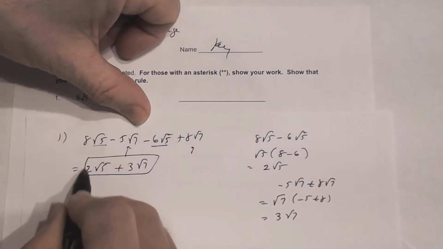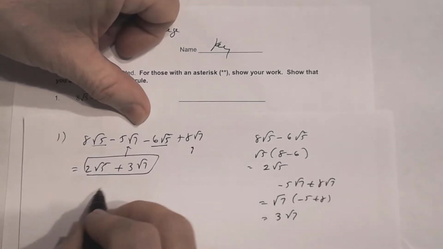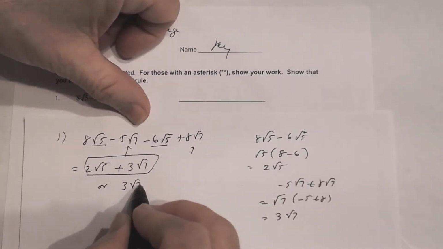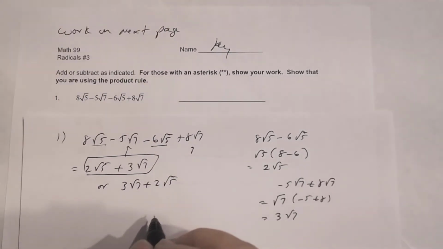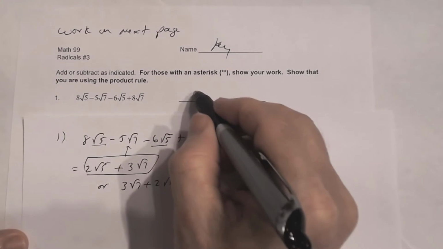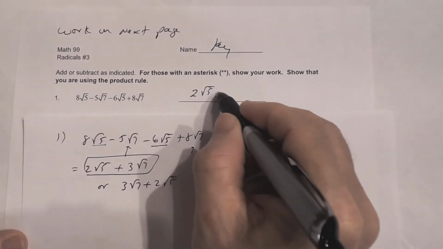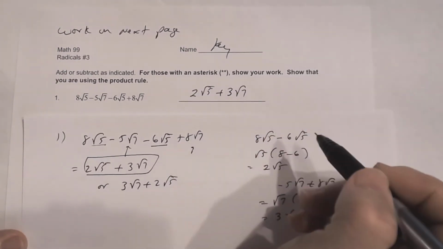And so that's going to be plus 3 square root of 7. So there's your answer. Now, if you want to put the square root of 7 first, you can. So you can say 3 square root of 7 plus 2 square root of 5. Does not matter. All right, so that's answer number 1. So number 1, you have 2 square root of 5 plus 3 square root of 7.